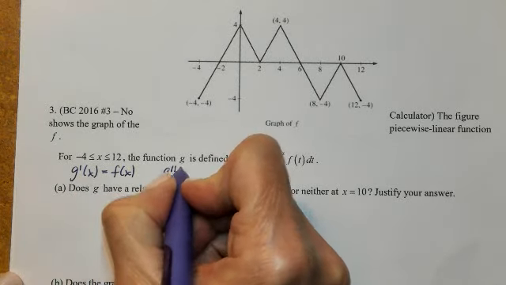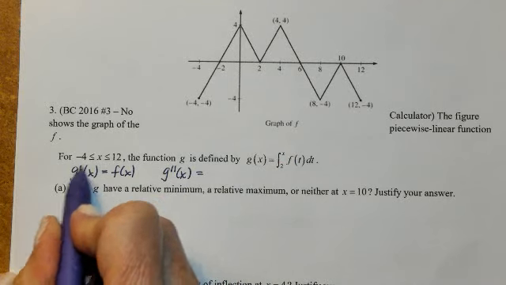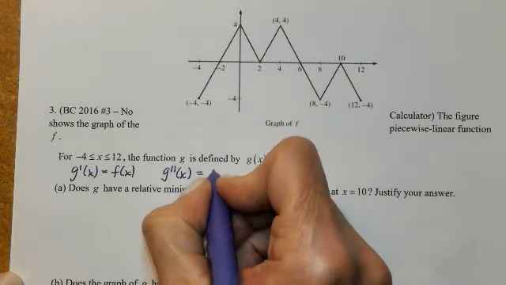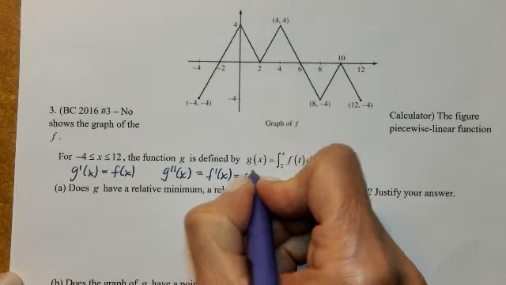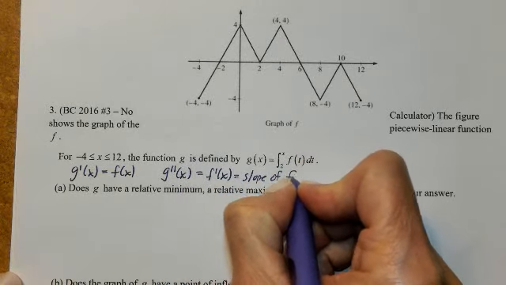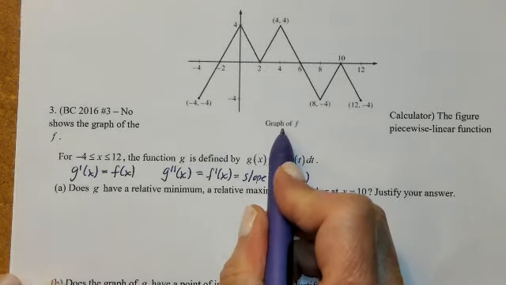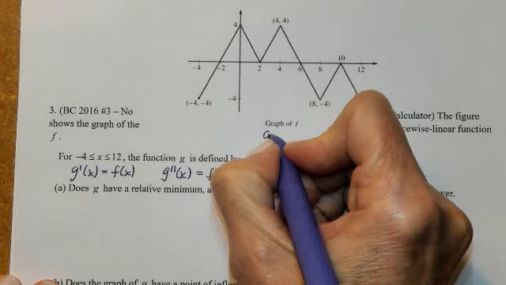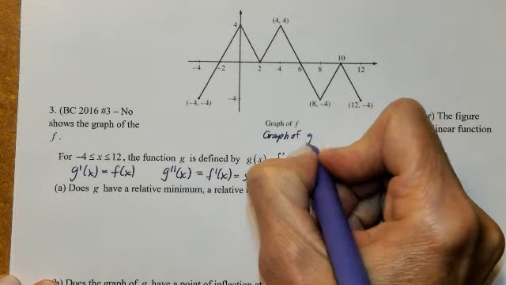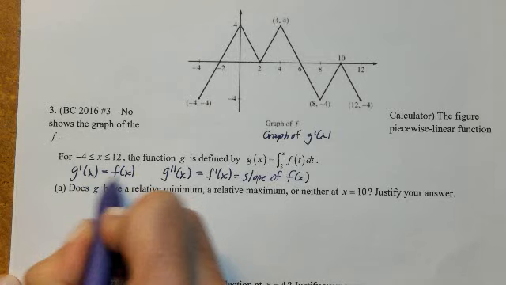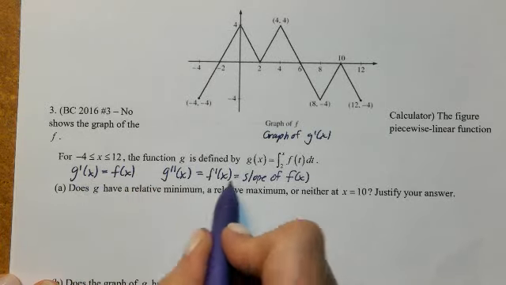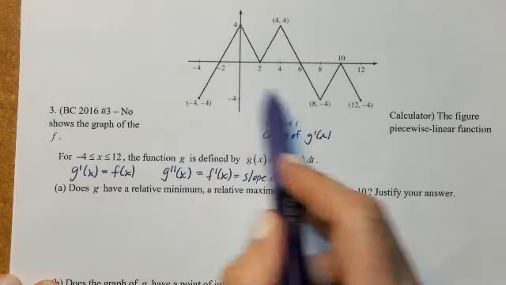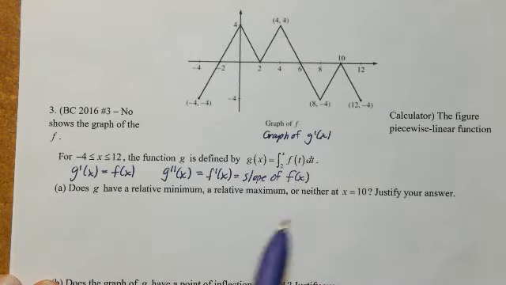And then the second derivative of g will be the derivative of the first derivative, so it's f prime of x, which is the slope of f. So up here where they give us the graph of f, this is also the graph of g prime. It's also the graph of g prime because g prime is f. And then if we want information about g double prime, we will be looking at the slope of that graph.